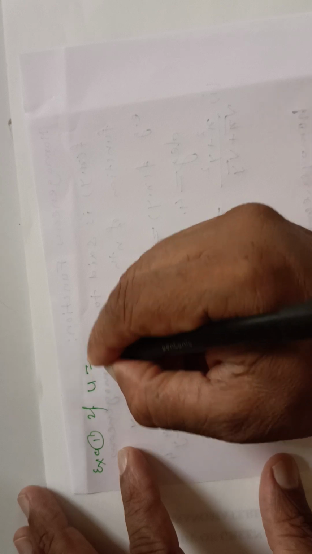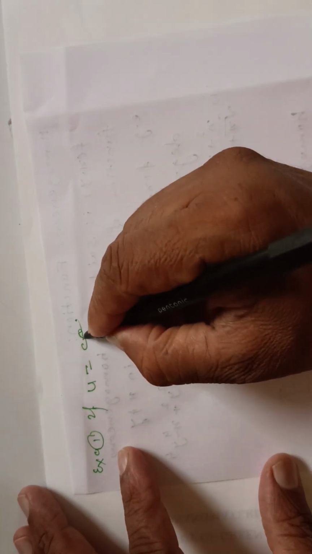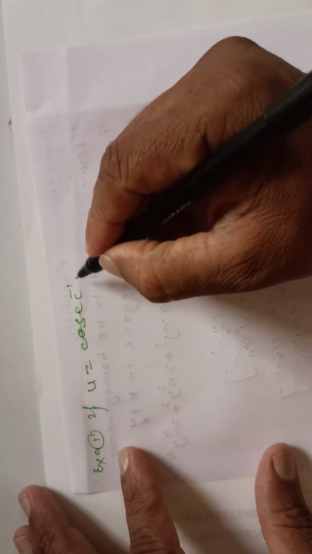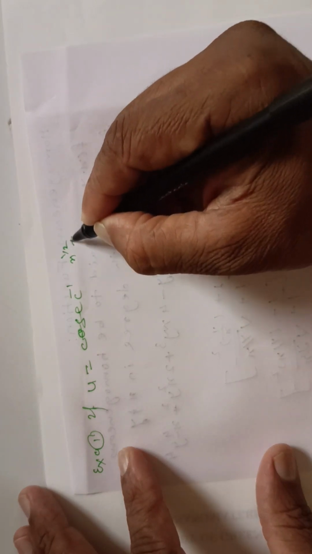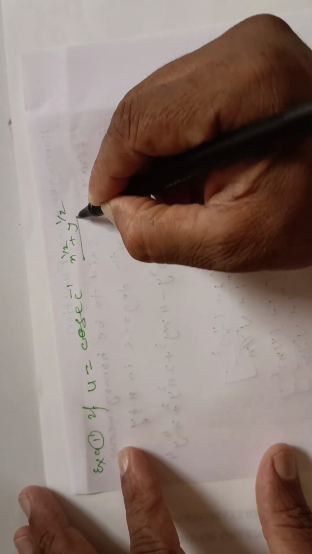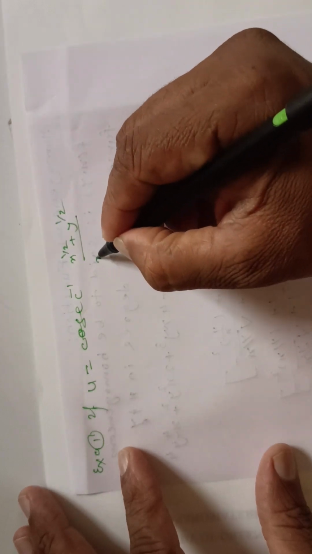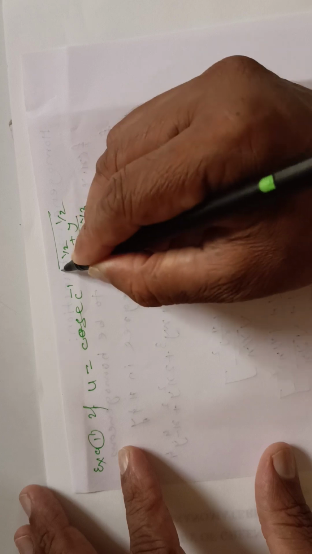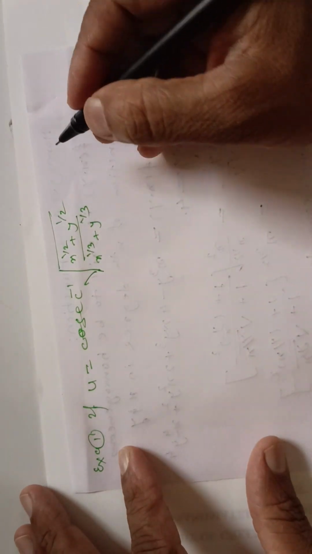So if u equal to cosec inverse of (x to the power 1 by 2 y to the power 1 by 2) upon (x to the power 1 by 2 plus y to the power 1 by 2) whole square root.